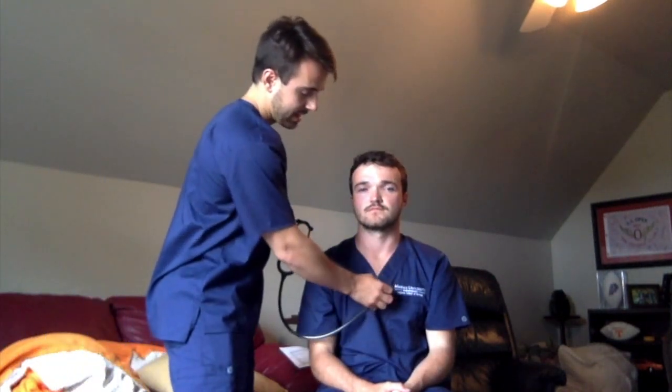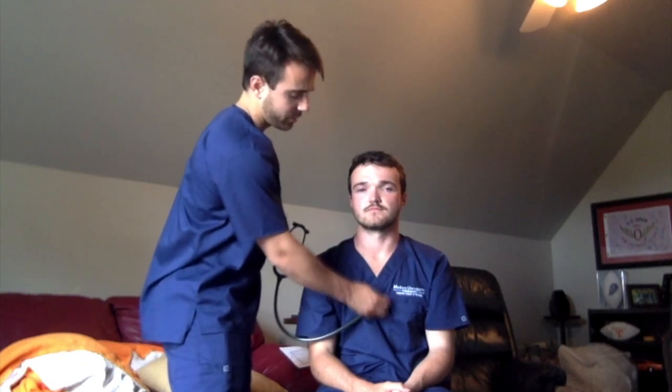So to do this, the first thing I'm going to do is to note the location of the heart. The base of the heart should be at the left sternal border, and the apex of the heart should be at the left fifth intercostal space at the midclavicular line. I'll be palpating for 5 different heart locations: aortic, pulmonic, Erb's point, tricuspid, and mitral.